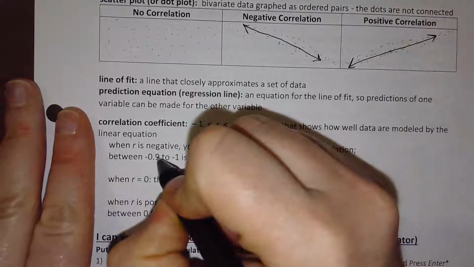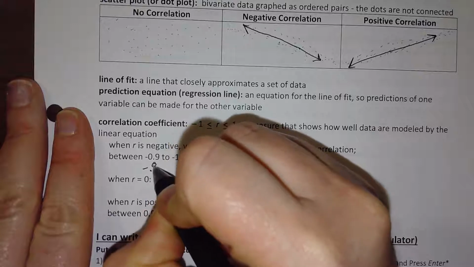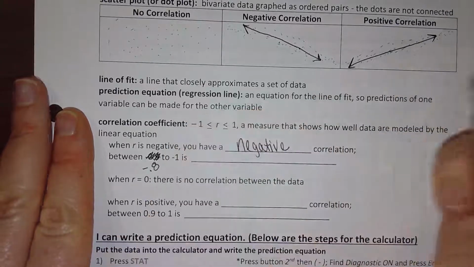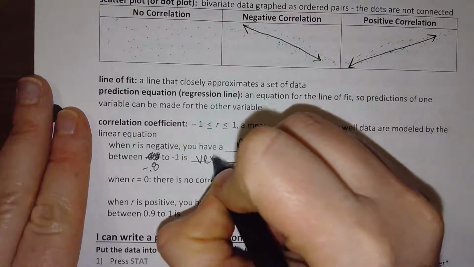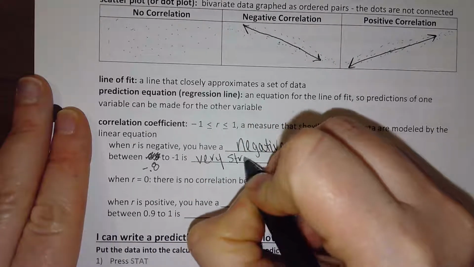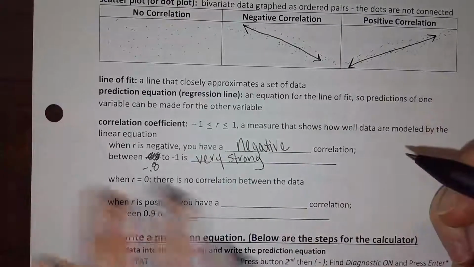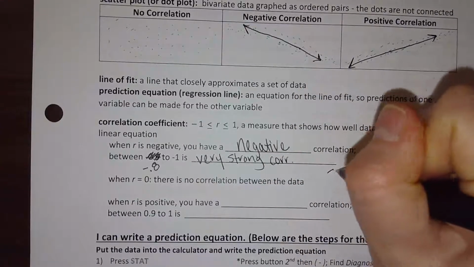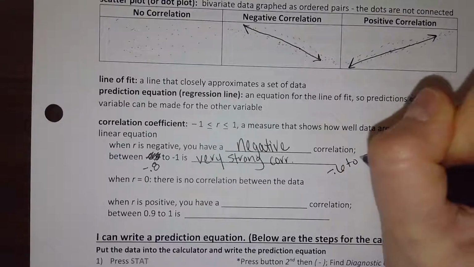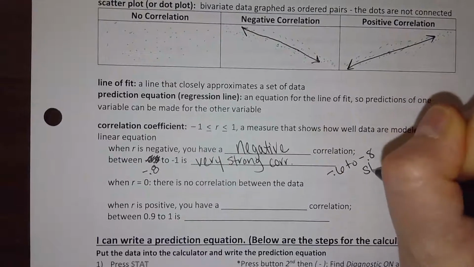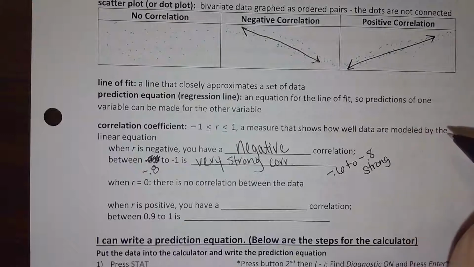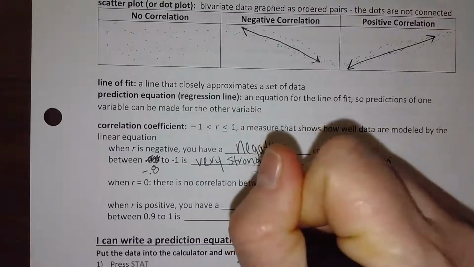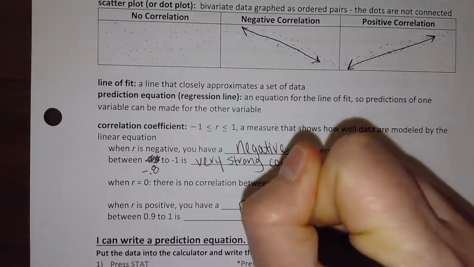If this is actually between -0.8 to -1, it's a very strong correlation. If it is -0.6 to -0.8, that would be a strong correlation. If R is equal to 0, there is no correlation between the data, meaning you can't find a line. And when R is positive, you have a positive correlation.